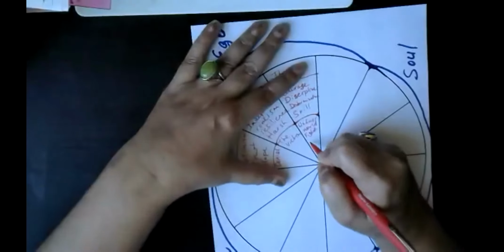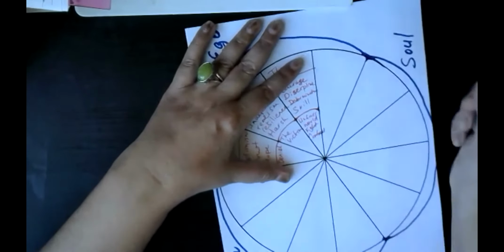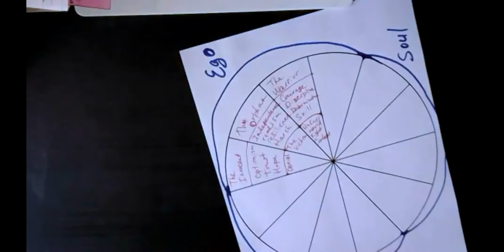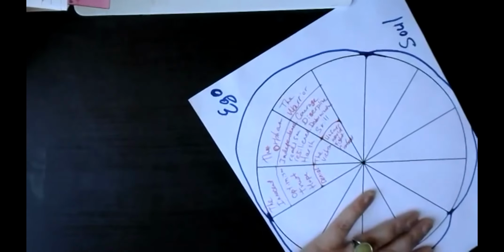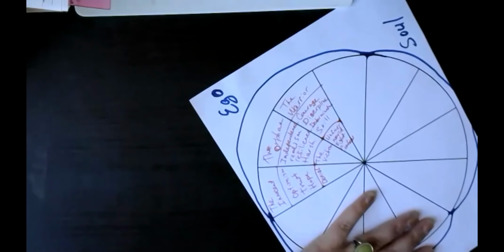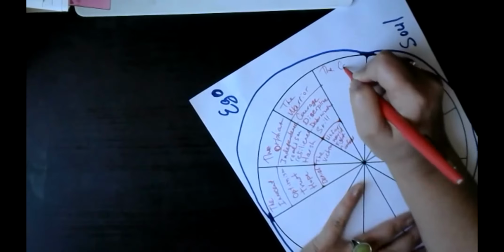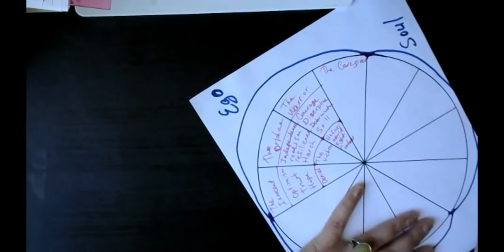Constant confrontation is a shadow. But regular dealing, if you have a problem, you just confront it. That's the right way to deal, right? You deal with it. You don't ignore it, and you're not feared by it. The next step is something we call the caregiver.